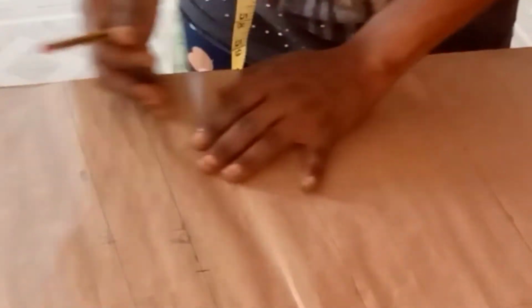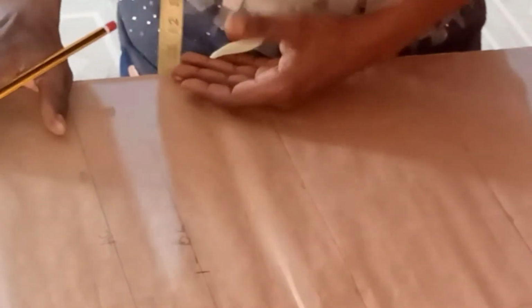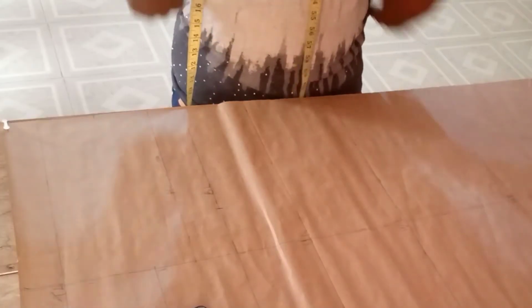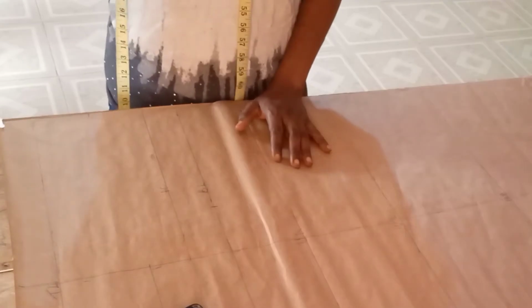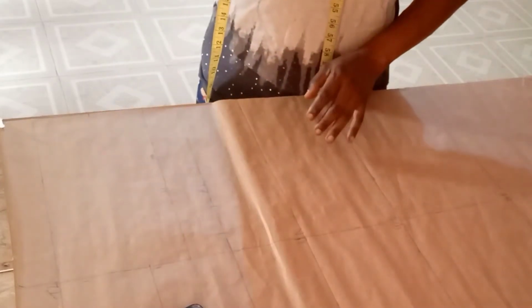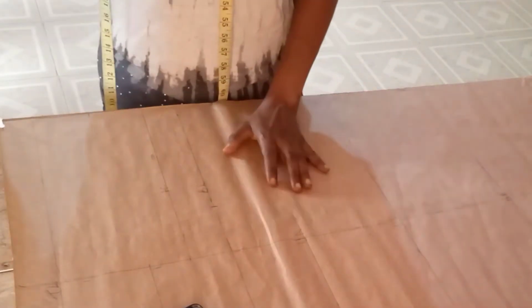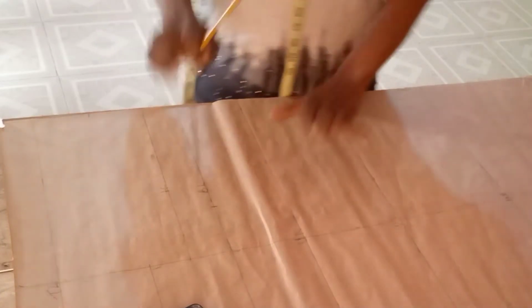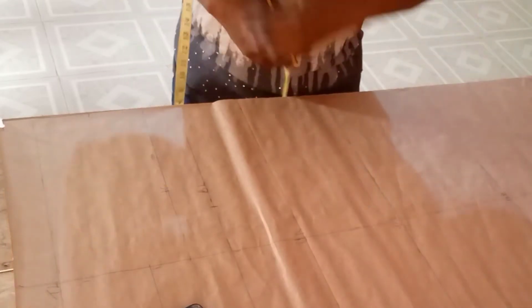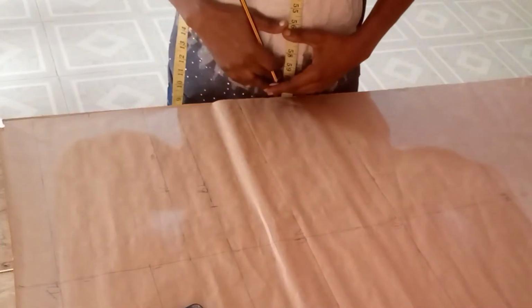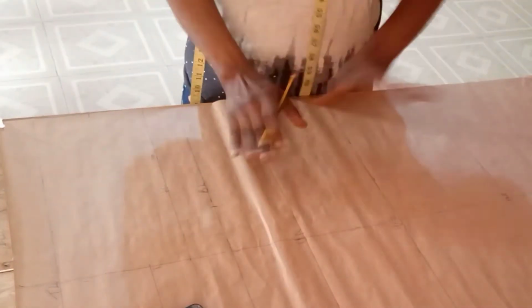Why? Because in the pattern, the front side is divided into 2, the back side is divided into 2. So the 2 plus 2 will give us 4. So the measurement that goes around the human body structure should be divided by 4. The ones that go across, the vertical ones, should be divided by 2. Having known this in your mind, you'll be able to construct the pattern without any problem.